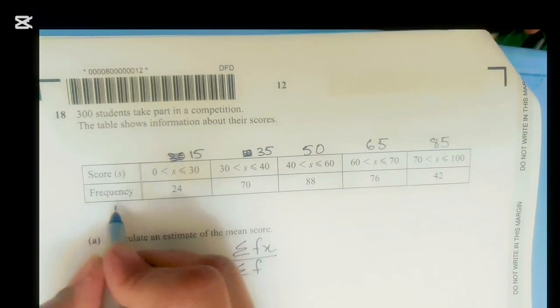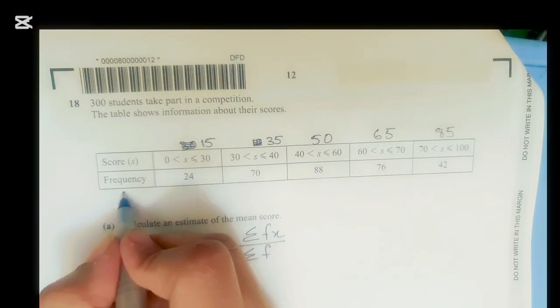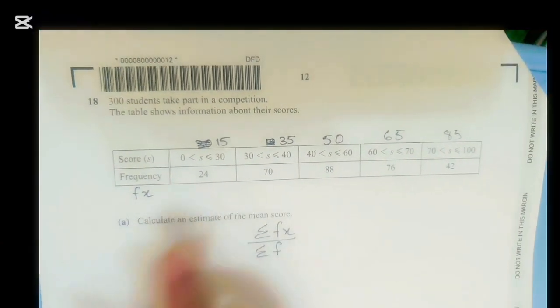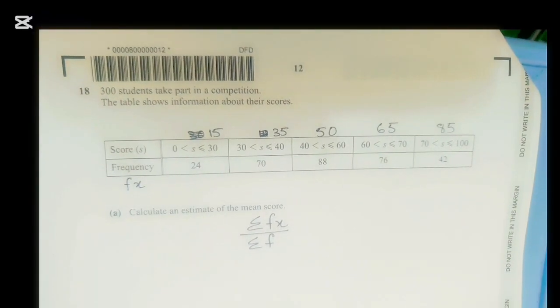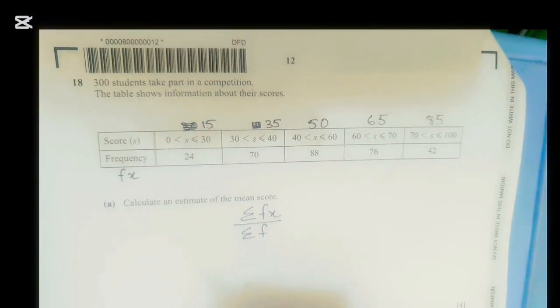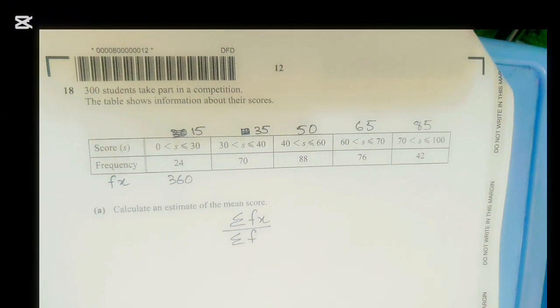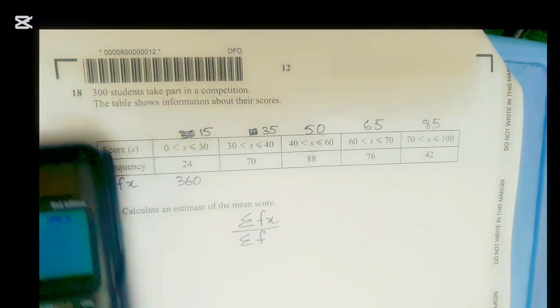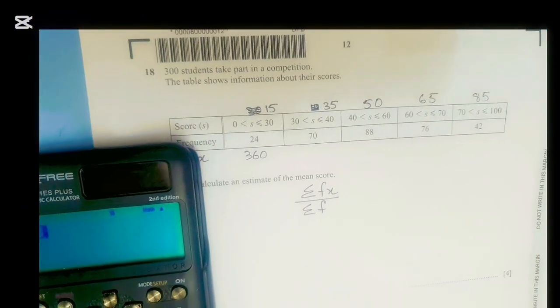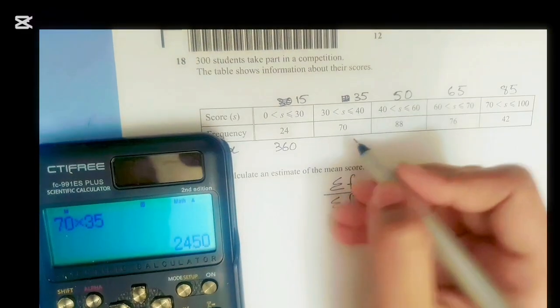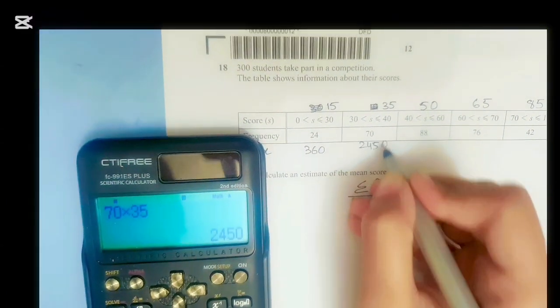Now we have to find out fx. So fx is equal to 40 times 15, that is equal to 360. Okay, and 70 times 35, I am using a calculator to solve. 70 times 35 is equal to 2450.